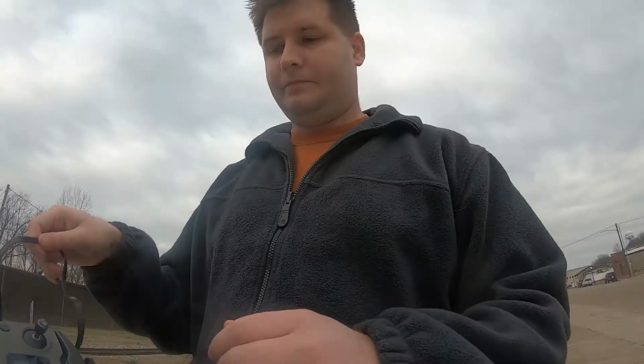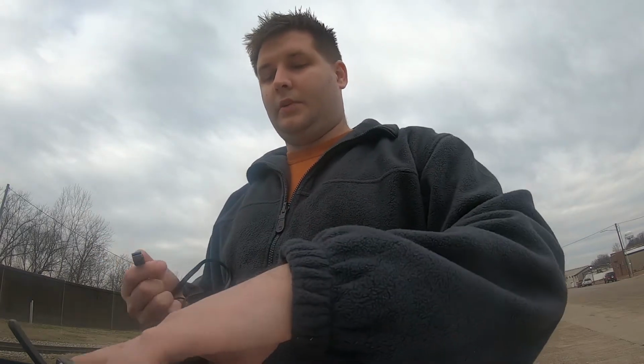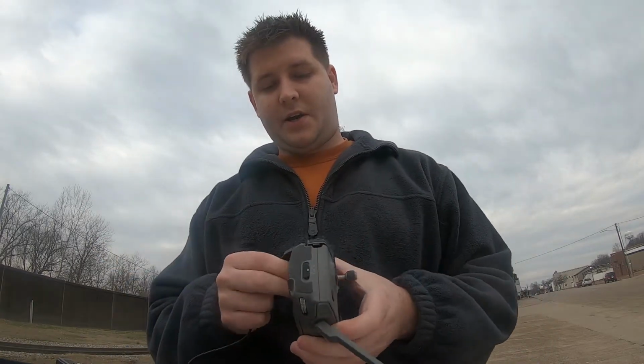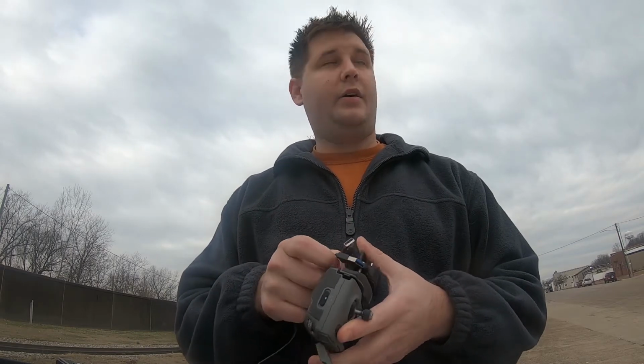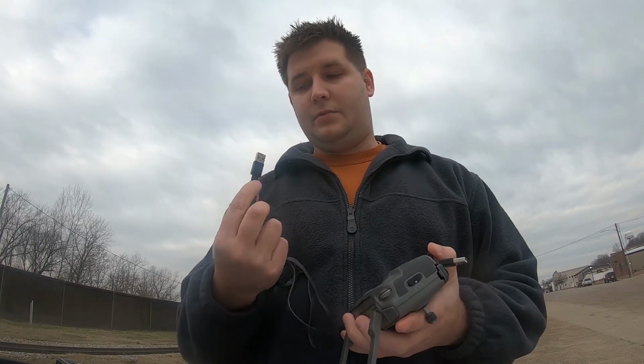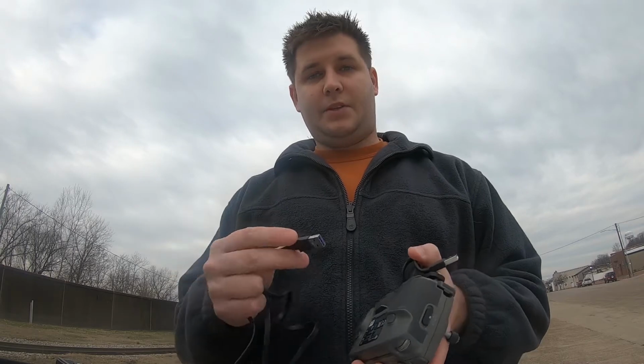The thing you need to do, there should be a cable supplied with your DJI, whatever you buy. And if not, it may be a good idea to buy one, but it's a USB-C. Well, for me it's USB-C.